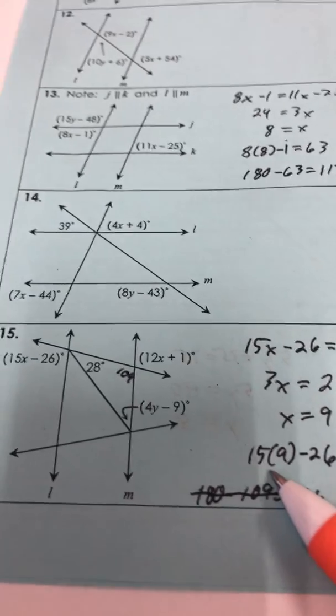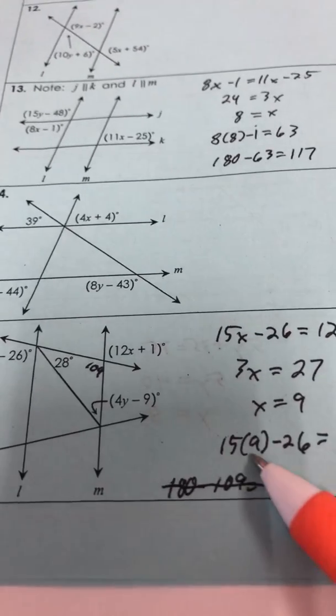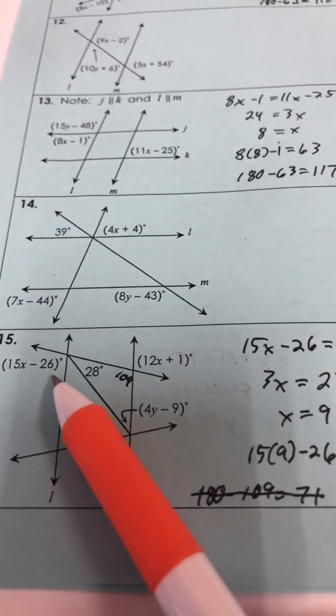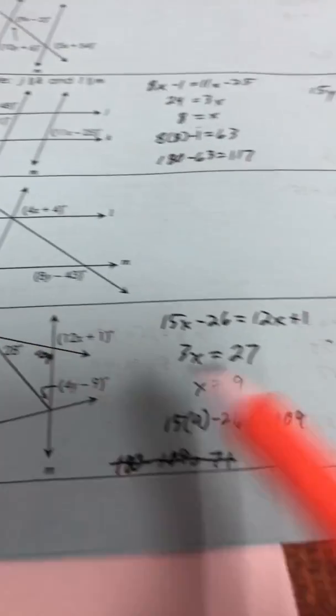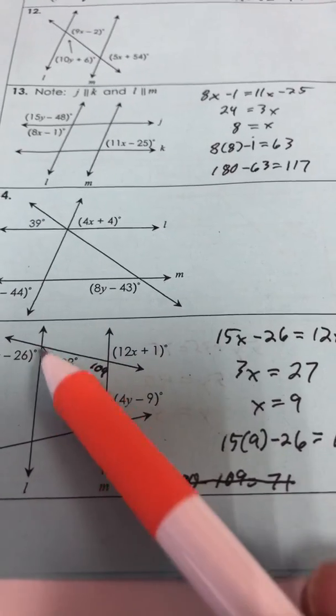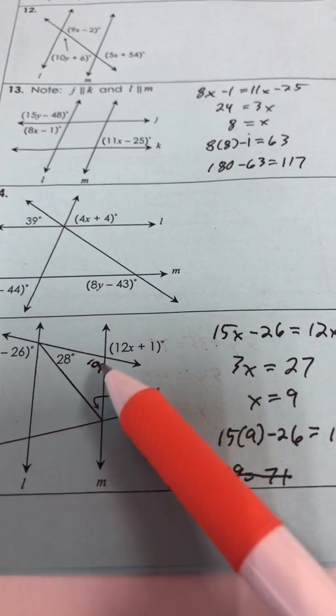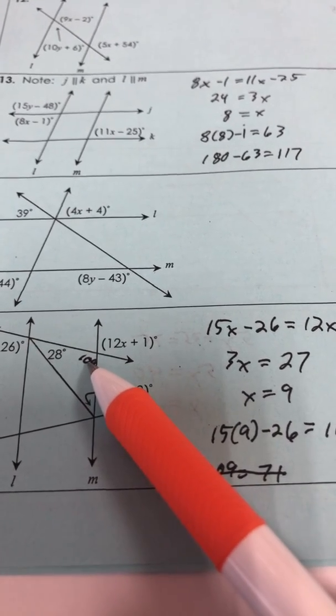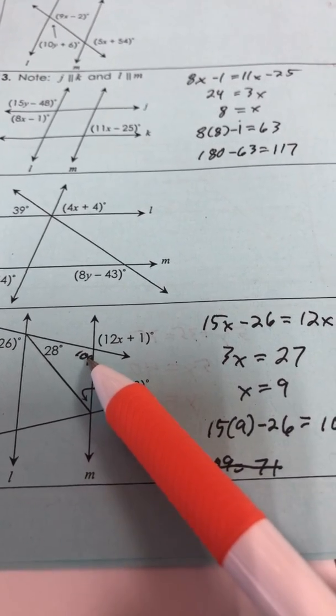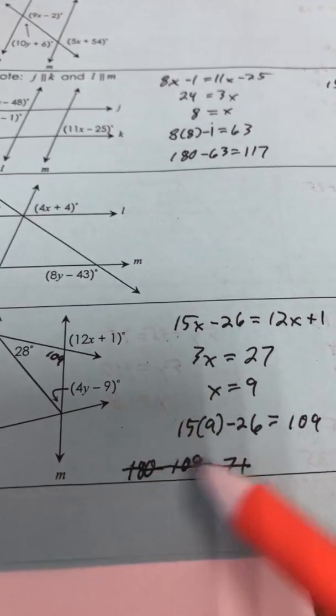Then I put it back into this equation, 15 times 9 minus 26, to figure out what this angle is, and I got 109. So I know what this angle is. I know that this angle, corresponding, is going to be 109. That's important because I started to do it down here and I wanted to have a little bit more room.